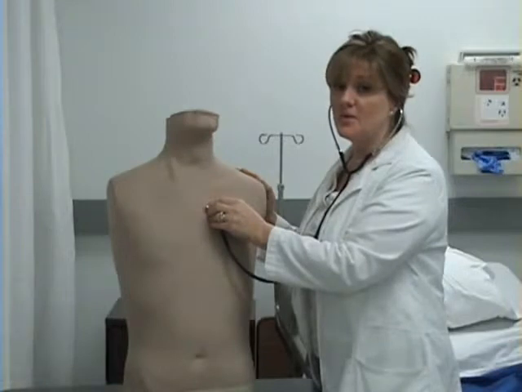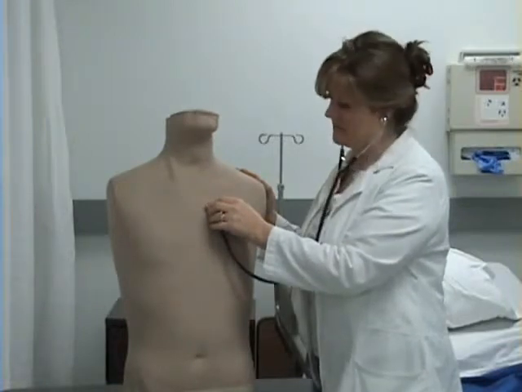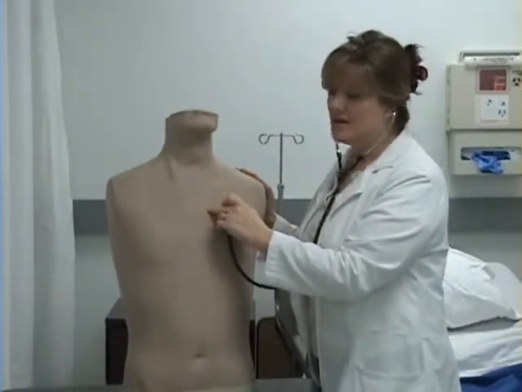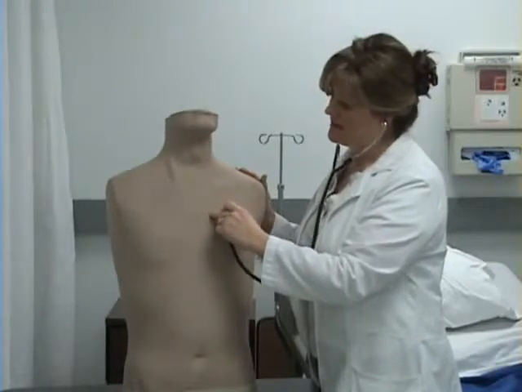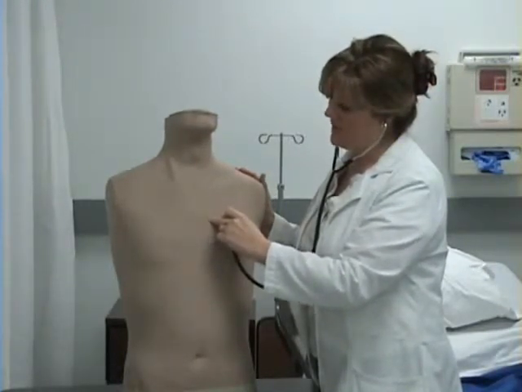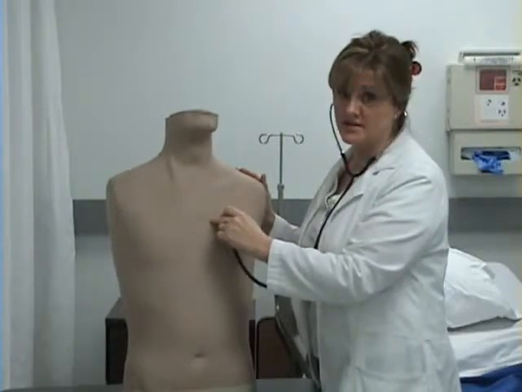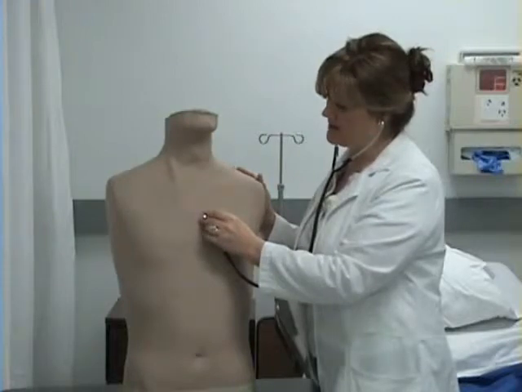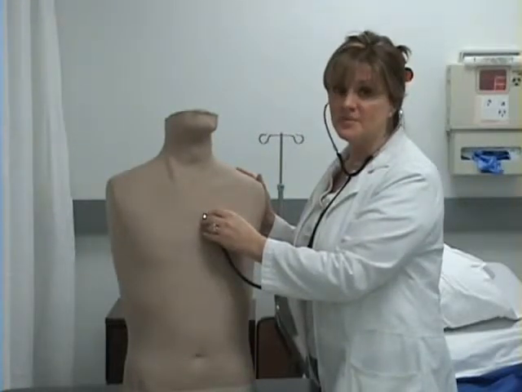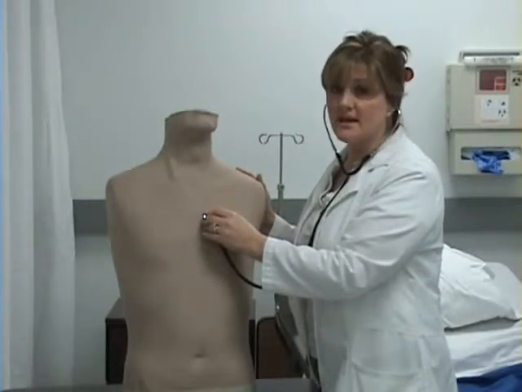At Erb's point, S1 and S2 are equal. Murmurs are especially audible at Erb's point. Next, I'll move down. I feel a rib. I move down to the fourth intercostal space, left sternal border, and I'll auscultate. This is the tricuspid valve. S1 is louder than S2.